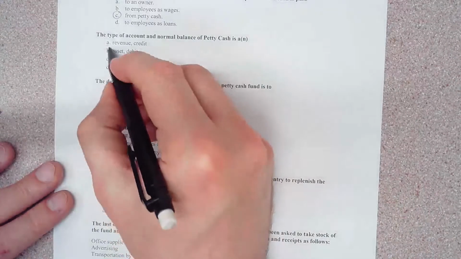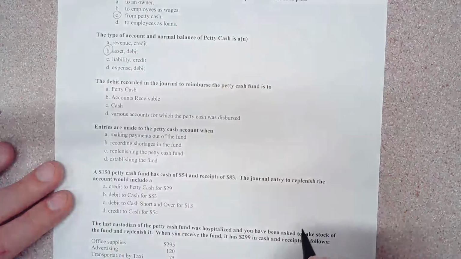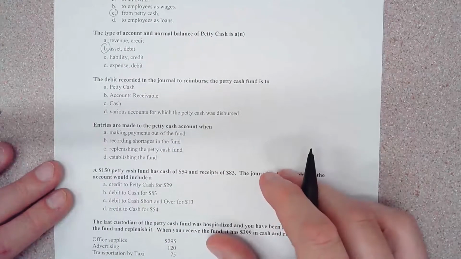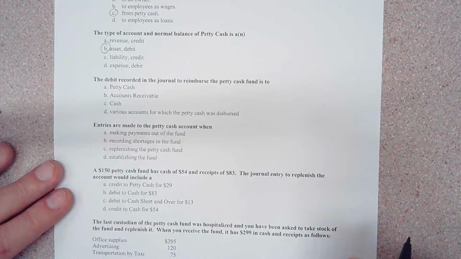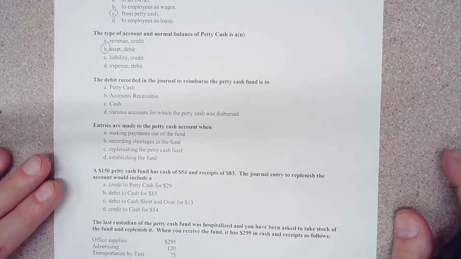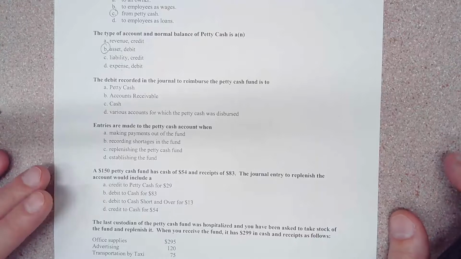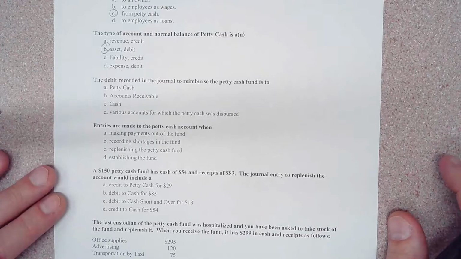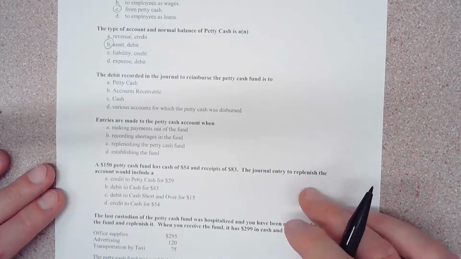But we need to understand that petty cash is an asset with a normal debit balance. In fact, on the chart of accounts, petty cash is usually listed before cash. So definitely an asset with a normal debit balance.